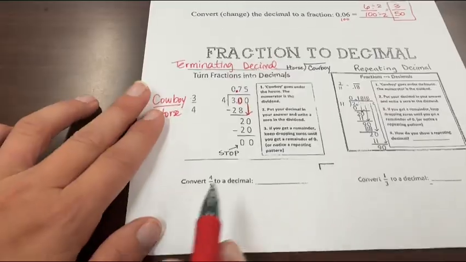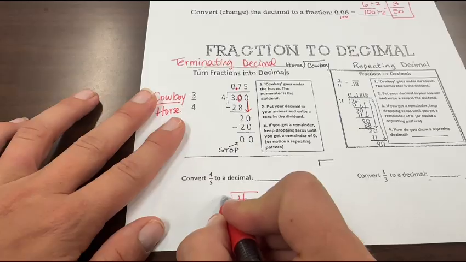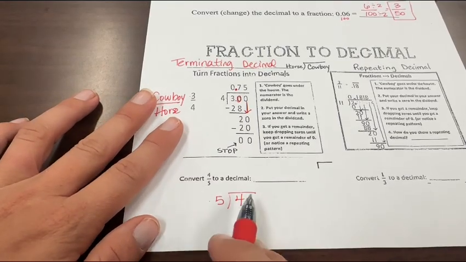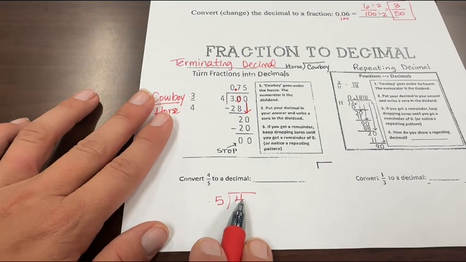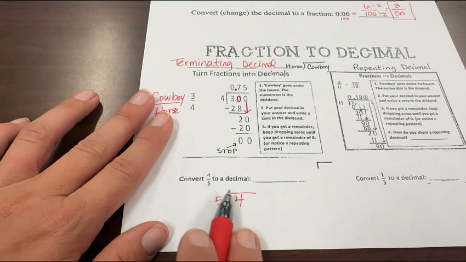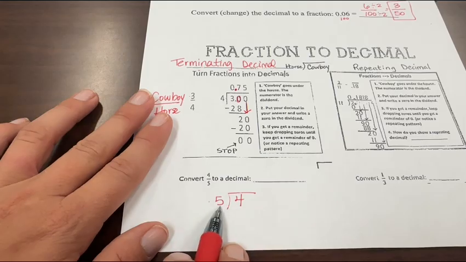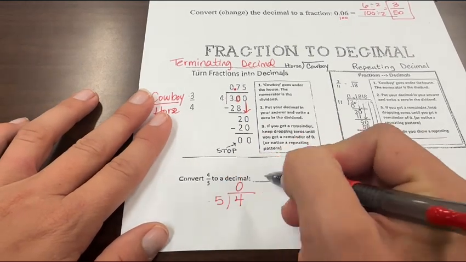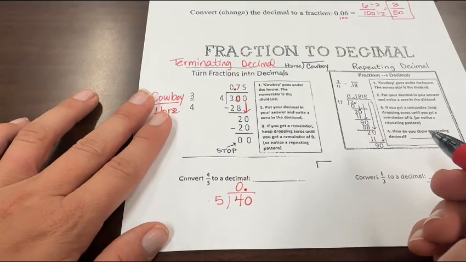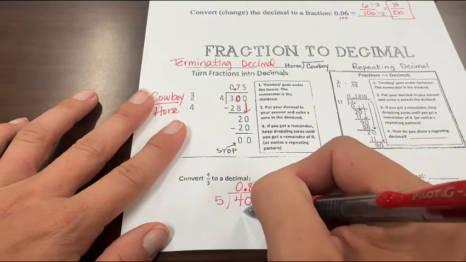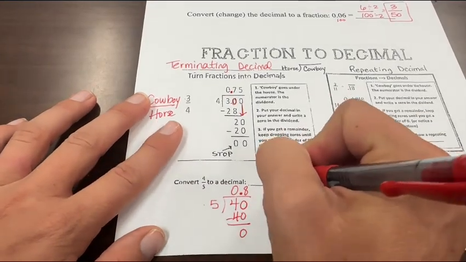So let's practice this here. We're going to say 4, this is the cowboy, goes in the house, right? 4 is being divided into 5 pieces. So since 4 out of 5 is not even one whole pizza, we should not get anything more than one whole here. If you did that, you probably put the horse in the house. You're putting the 5 here, which you shouldn't. So 5 goes into 4 0 times. So I put my decimal. That decimal gives me permission to drop a 0. 5 goes into 40 8 times. And now it terminates. It stops. So that is my decimal.